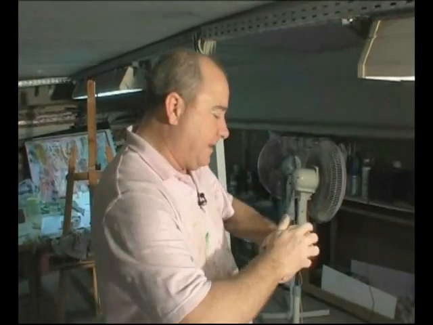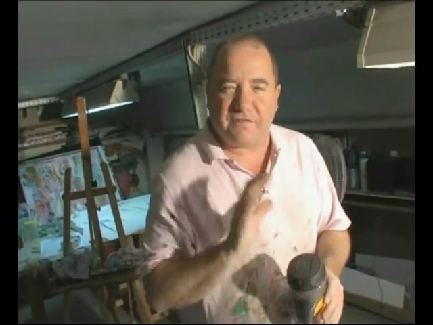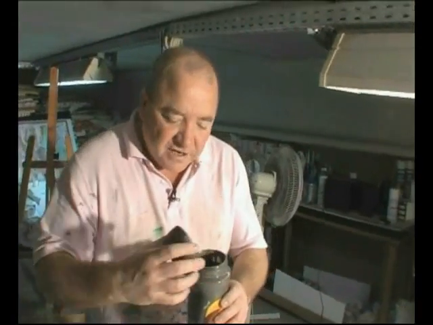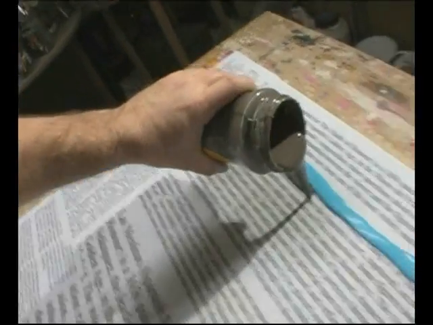Mixed with the burnt amber, which is a brown, it creates a very, very interesting grey. And funny enough, that's sort of a reddish brown in a way. So together they should mix into a very interesting grey once I've poured enough of it.